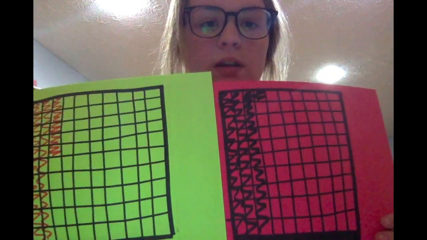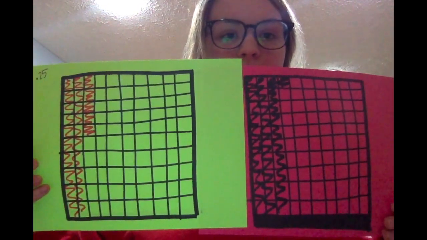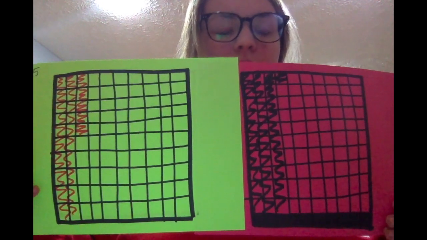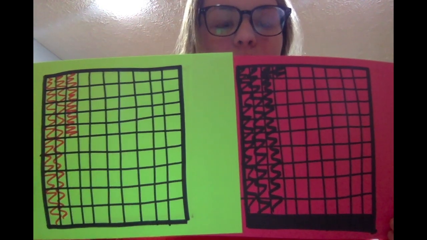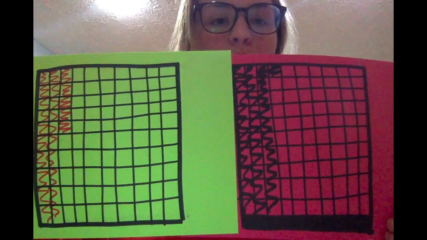When looking at these two different base 10 models, we can see that 0.31 has a greater value than 0.25. This can be shown because the graph is more filled in for 0.31 than 0.25.